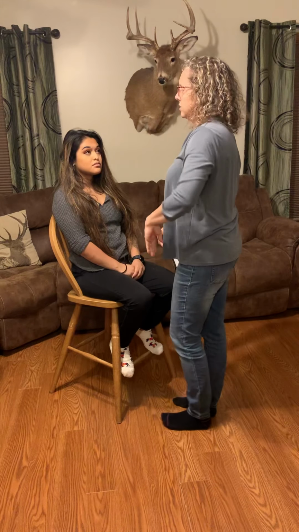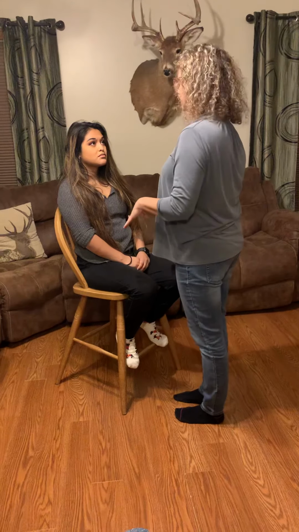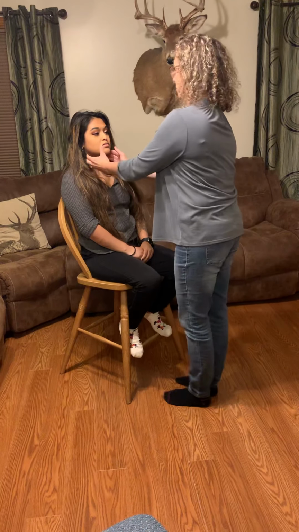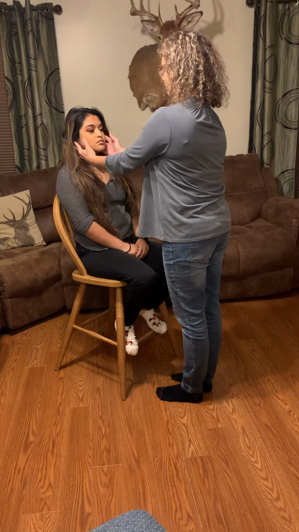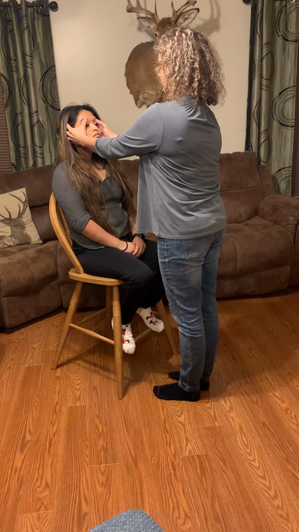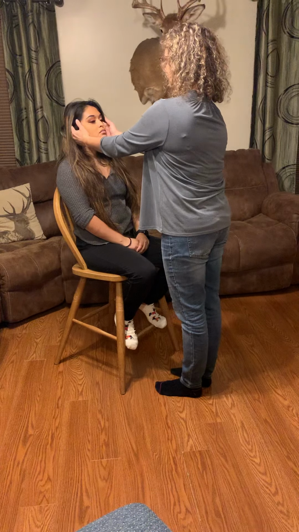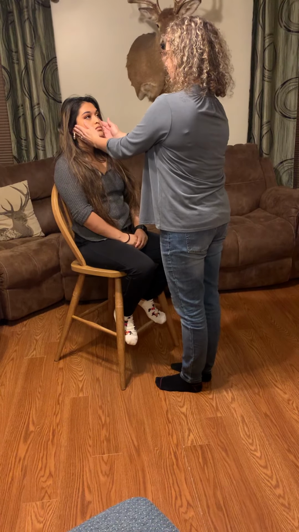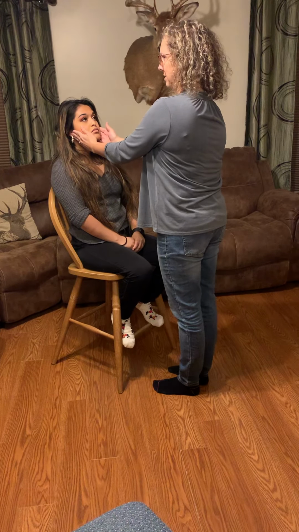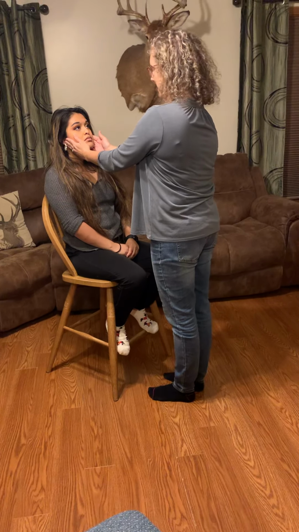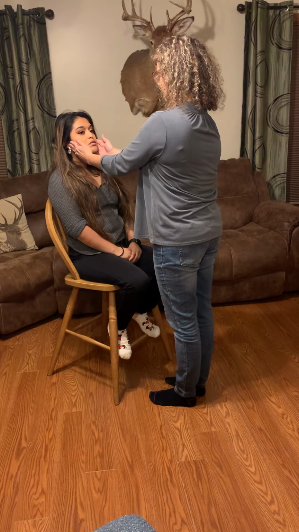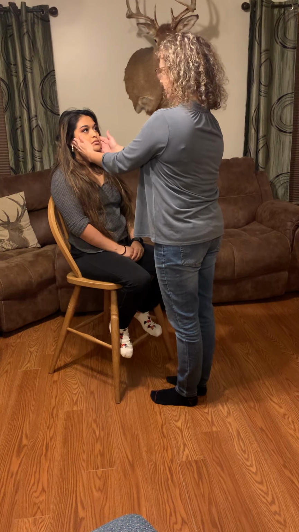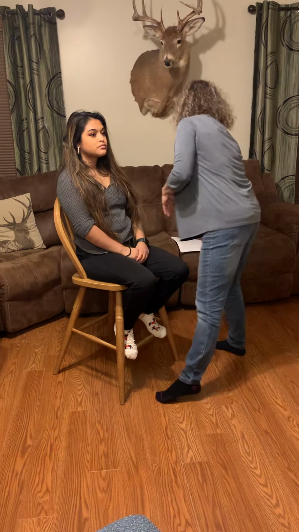And then I'm going to also press on her sinuses, gently of course. The maxillary sinuses, do you feel any pain there? Or the frontal sinuses, any pain there? And then I'm going to put my hand on her temporomandibular joint and ask her to open her mouth. Okay, do you feel anything when you do that? And I don't feel anything abnormal there.